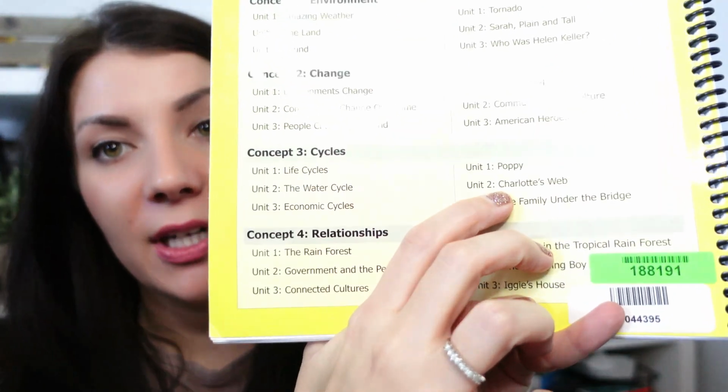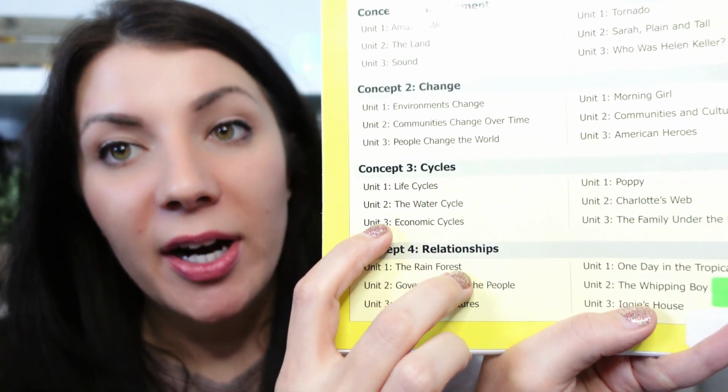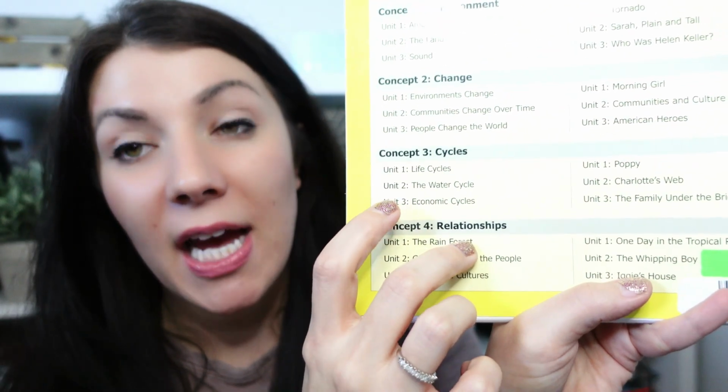So with their concepts, how I think it's supposed to work, and how I've read it's supposed to work, is, here's Charlotte's Web Unit 2. It should correspond with this either science or social studies unit, which would have been the water cycle. So we did do the water cycle with it, and I'm making my own video on that.